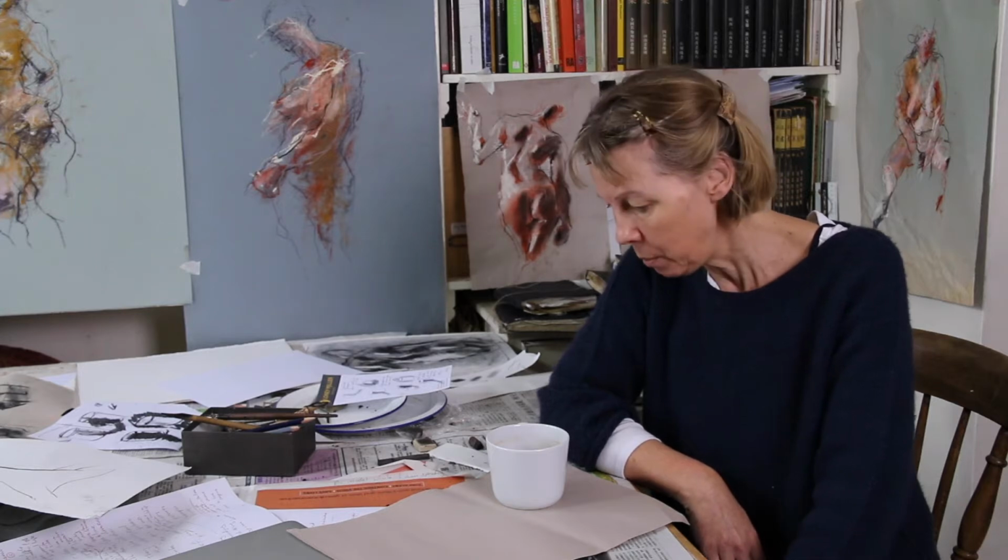I'd like to talk today about tonal values, okay? Tone. So we're now not leaving line behind, but we're talking about tone. And that's shadowing. That's basically creating light and shadow, understanding light and shadow. And so that's what we'll be doing today.